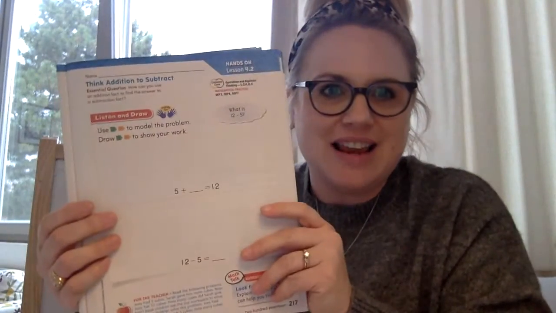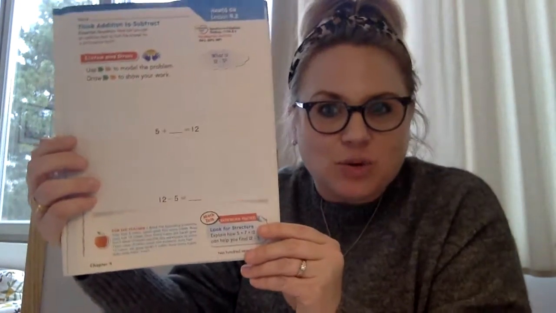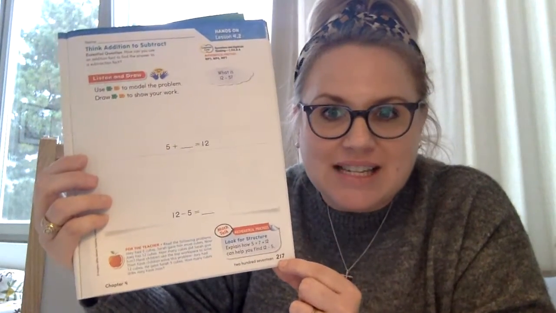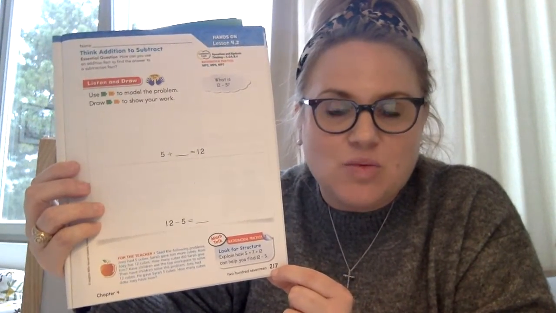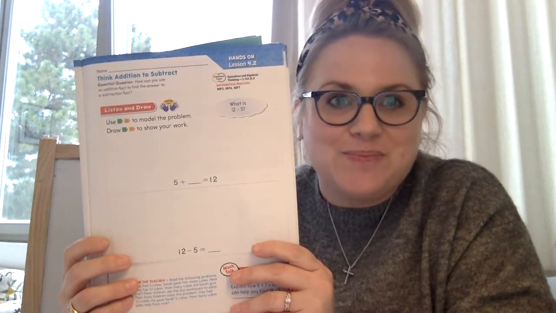Yesterday, we learned all about the count back strategy for subtraction. Today, we are going to learn think addition to subtract. Think addition to subtract. Okay? So if you'll get your math workbook out and turn to page 217, 217, then we can work on some of these problems together.